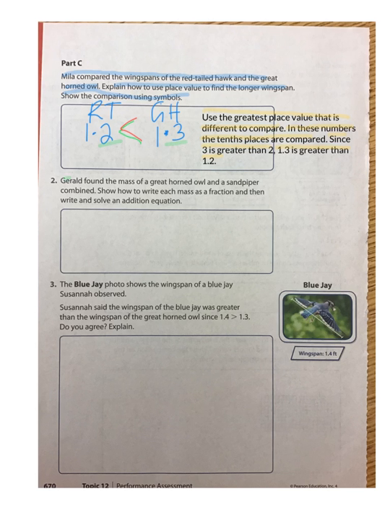Number 2. Gerald found the mass of the great horned owl and the sandpiper combined. Show how to write each mass as a fraction and then write and solve an addition equation. So we're looking for, once again, the great horned owl. I'm going to put GH for great horned owl and sandpiper. And we're looking for the mass. The great horned owl's mass is 1 8/10. And the sandpiper's mass is 6/100.